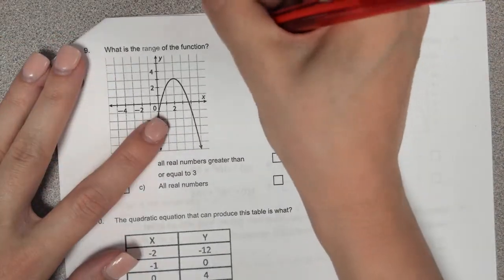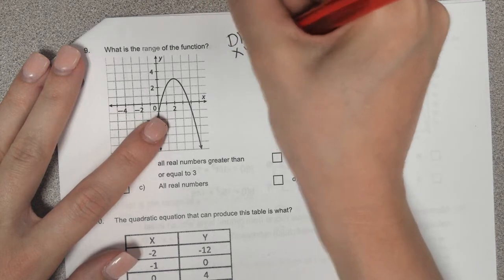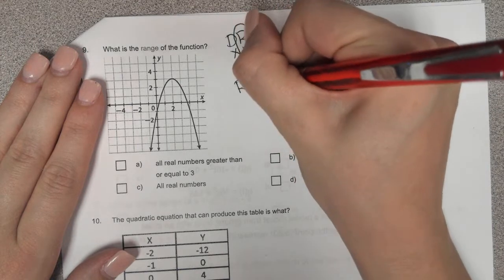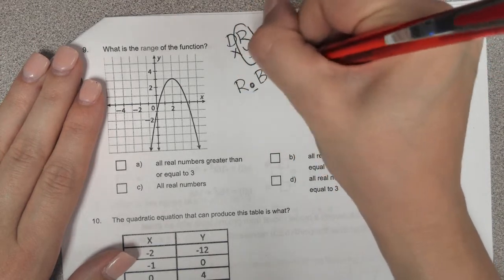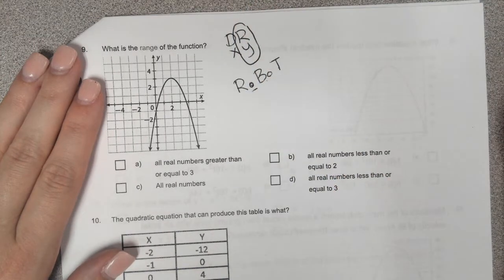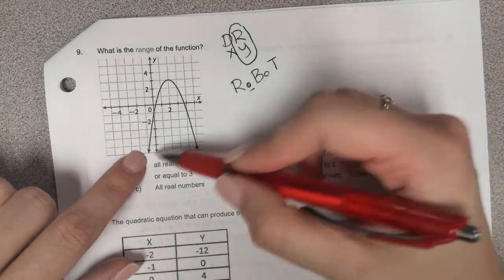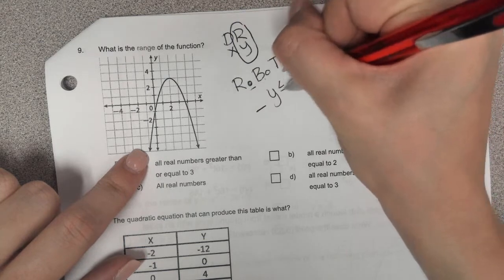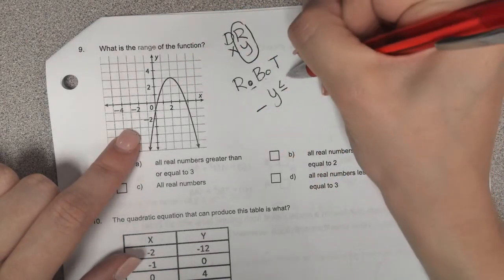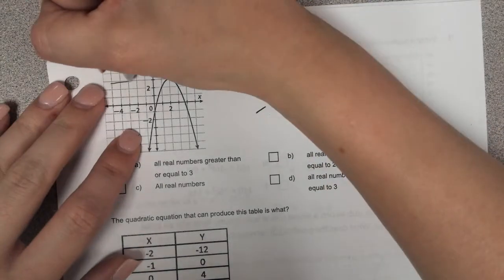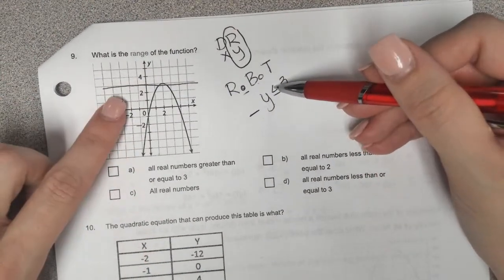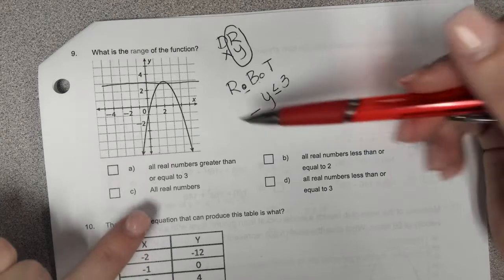Range. Remember, what's the doctor's name? Dr. XY, so range is talking Y values. And we've also got robot. Range means bottom to top. So the bottom of this graph, I don't know where it's at, so we don't put anything here. And then the top of this graph is at 3. So all of my y values are going to be less than or equal to 3.